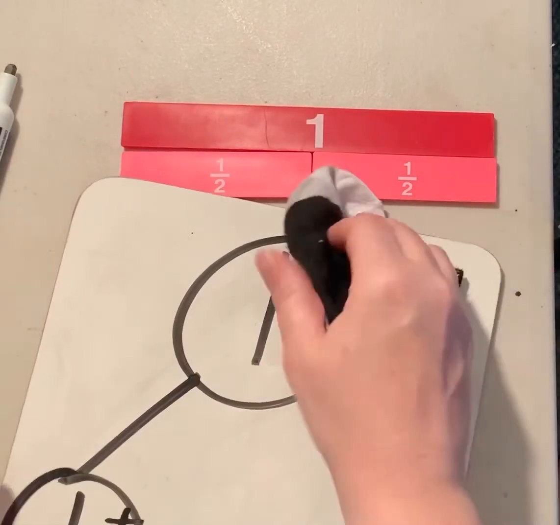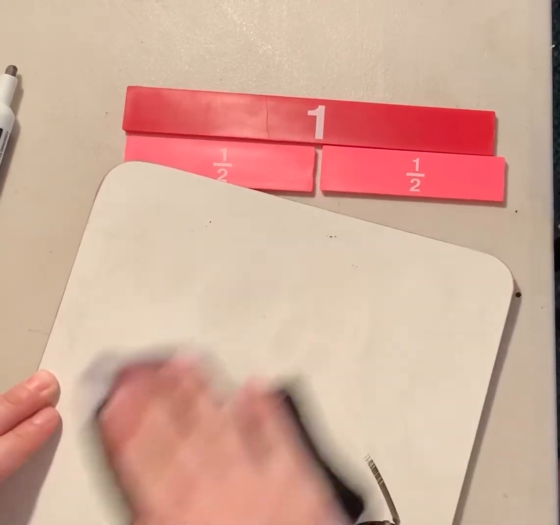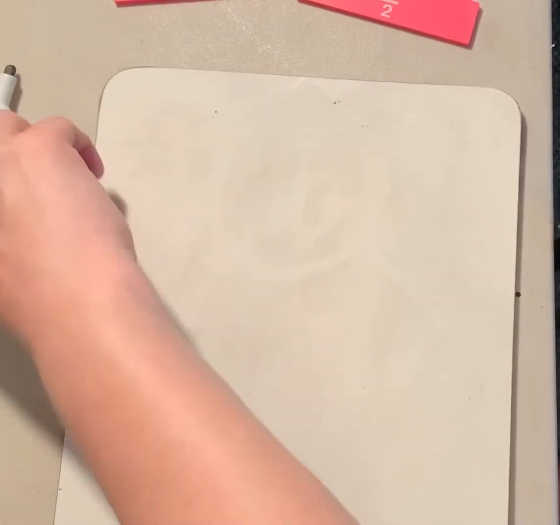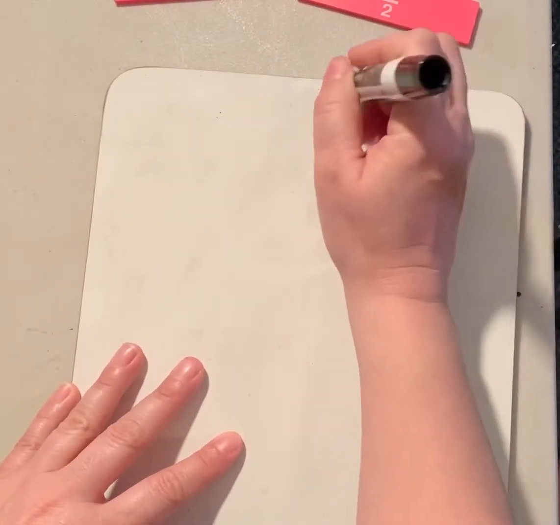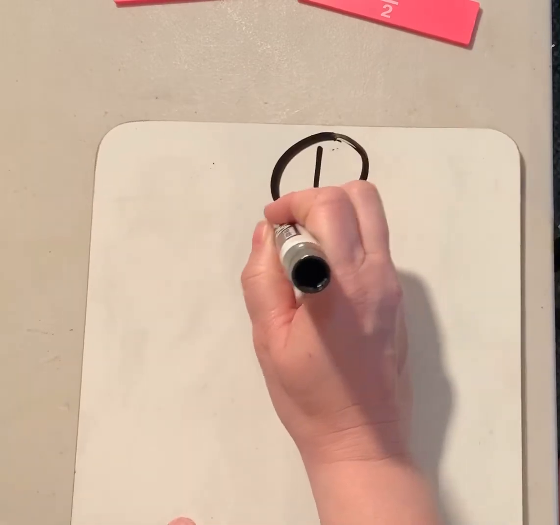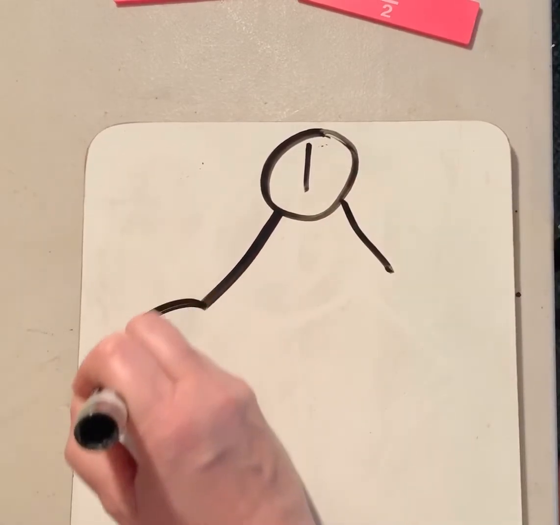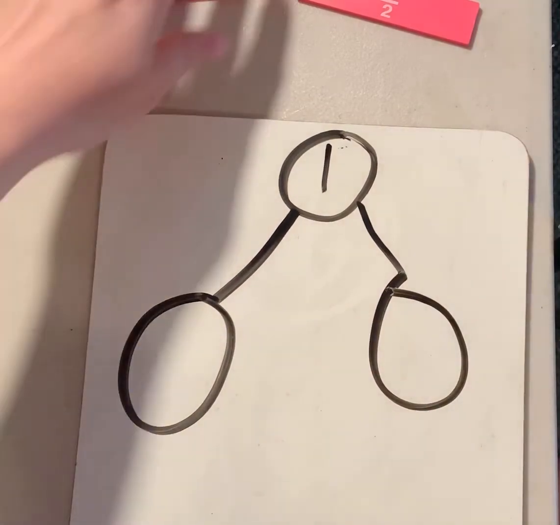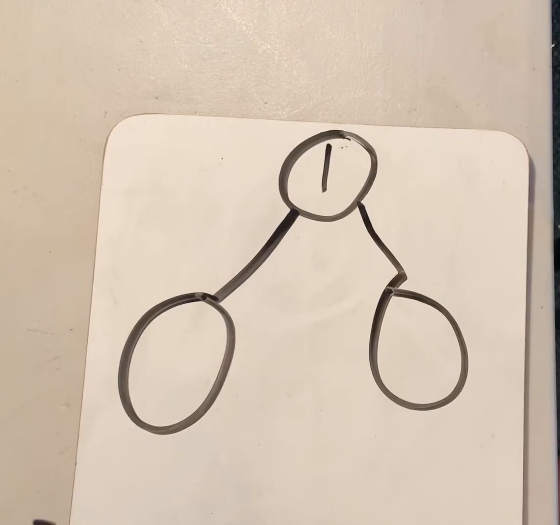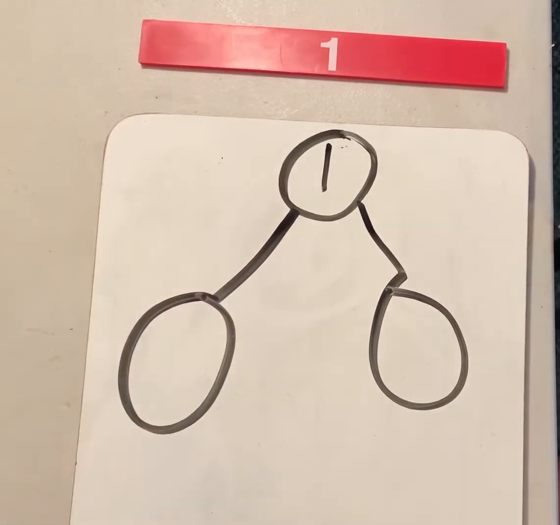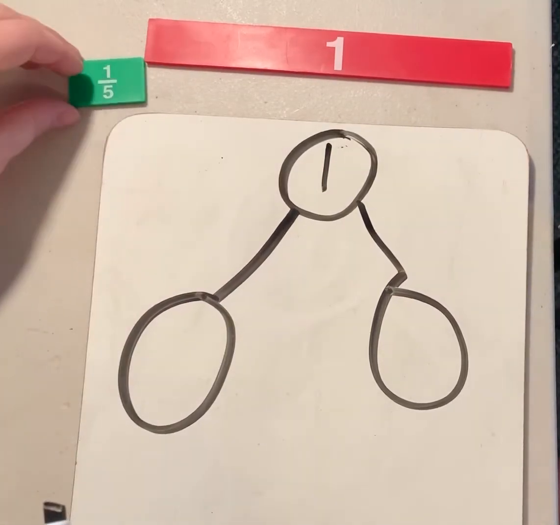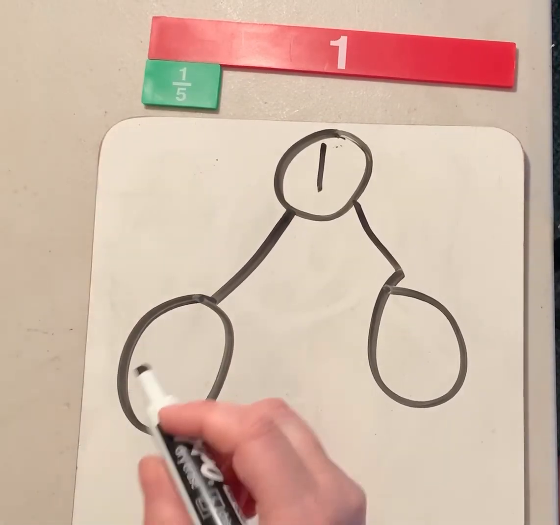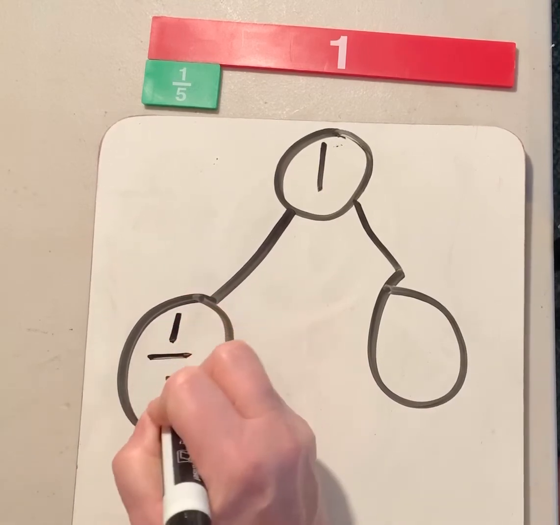So we're going to try that again with a different fraction. I'm going to make it a little smaller too, so you can see it on the board. I'm going to do one whole at the top, and then down here I'm going to do my 2 spokes for my 2 parts. I'm going to take the halves out of here. Then I'm going to do 1/5 this time. So I'm going to put 1/5 in this spoke.